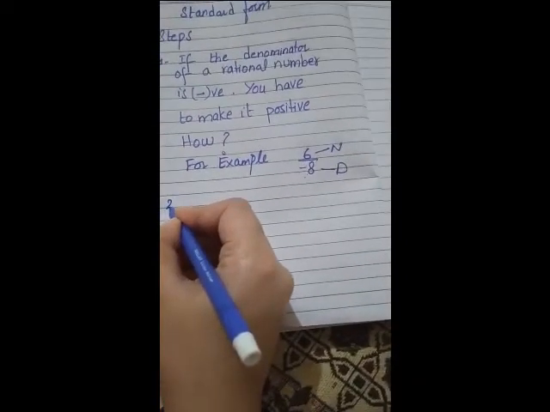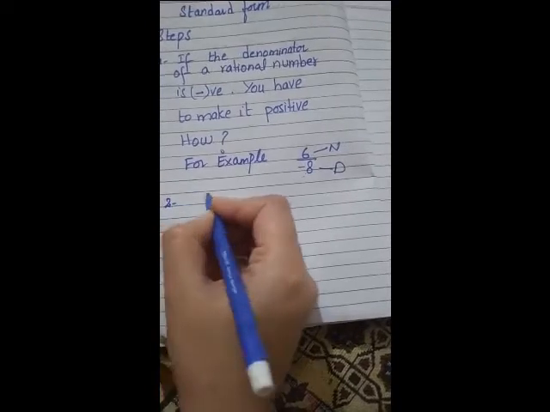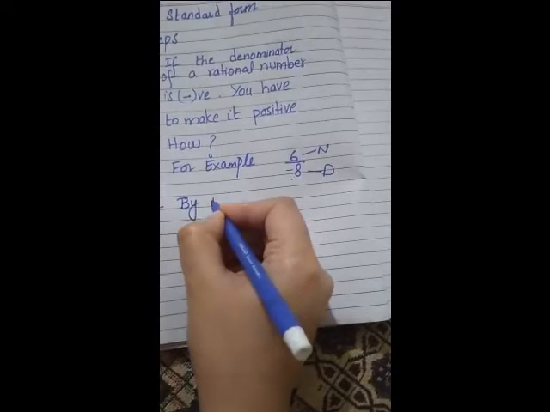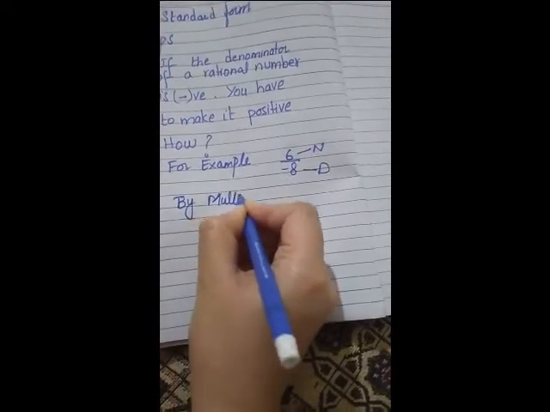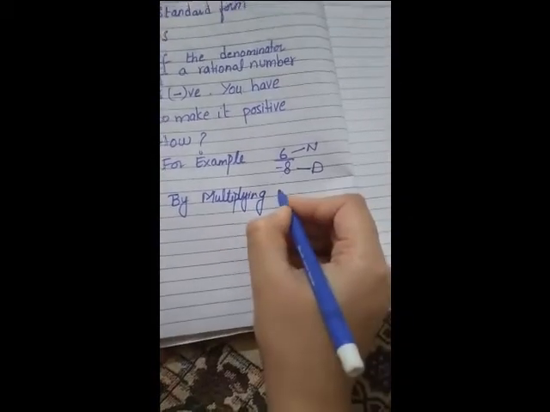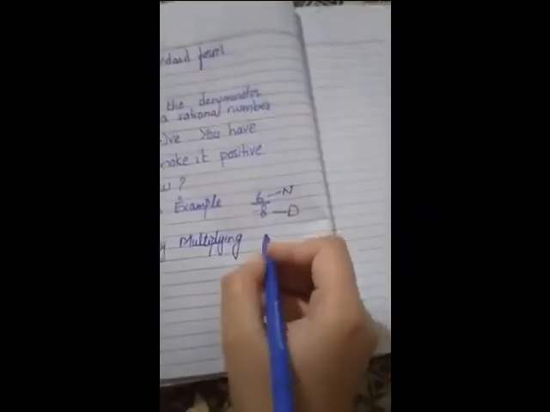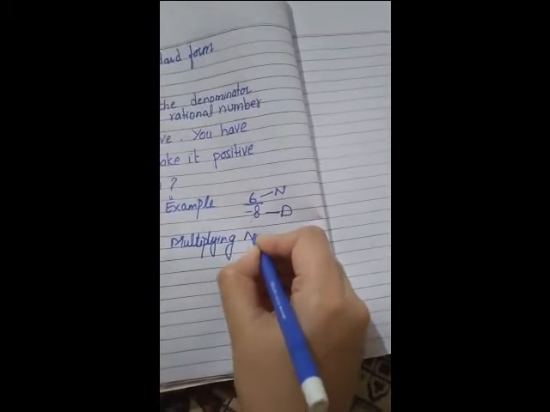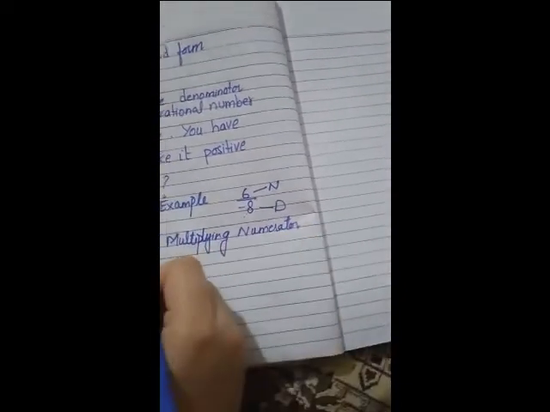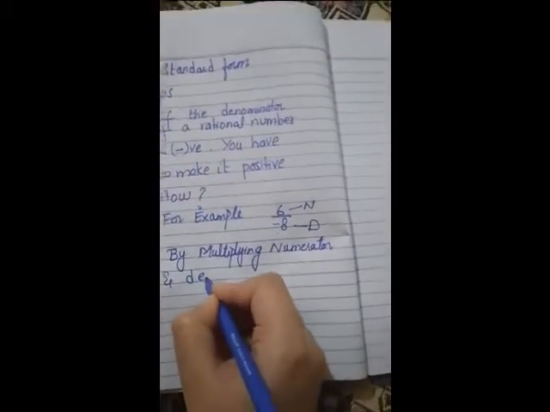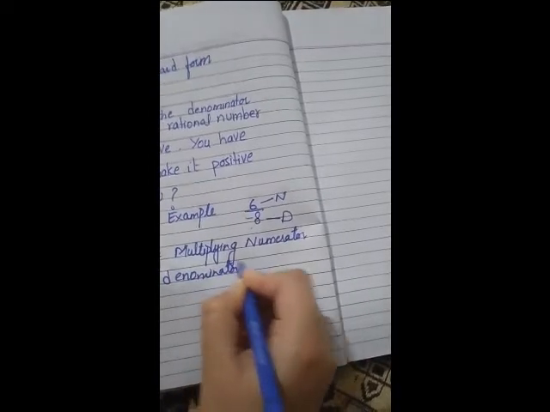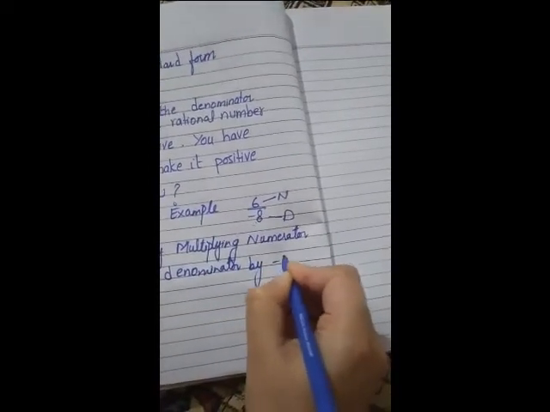So the second step is how you make it positive: by multiplying the numerator and denominator by minus 1.